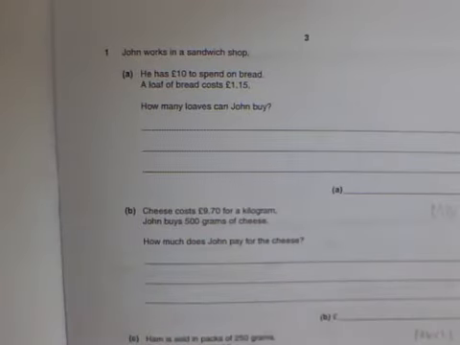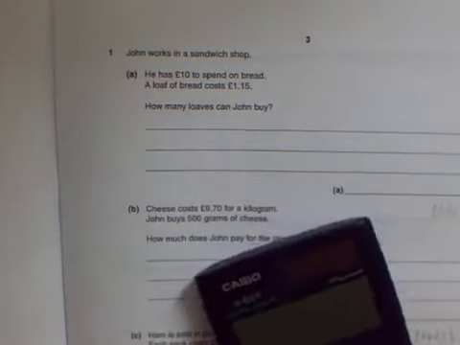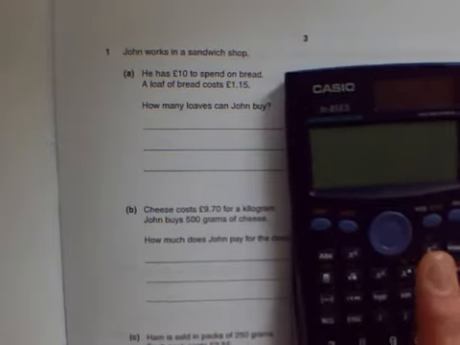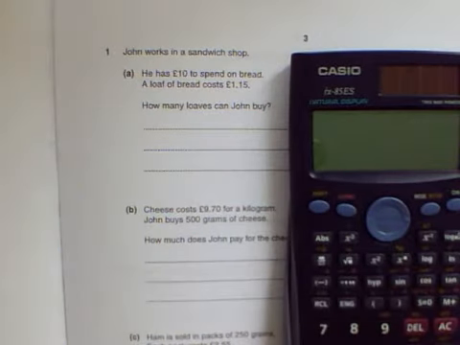Okay, John works in a sandwich shop. He has £10 to spend on bread. A loaf of bread costs £1.15. How many can he buy? We got a calculator for this one. I really will just do trial and improvement with this. Obviously you can't get 10.